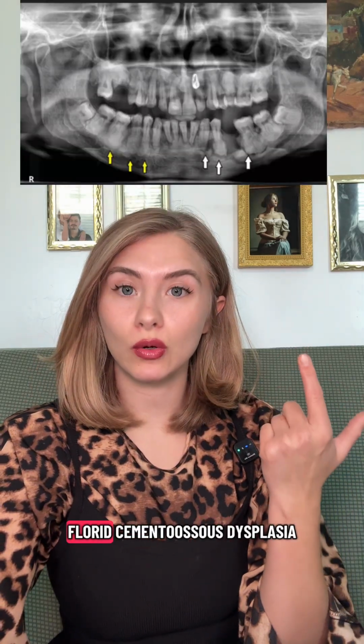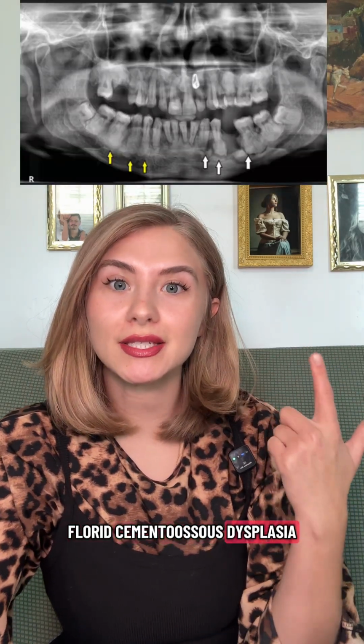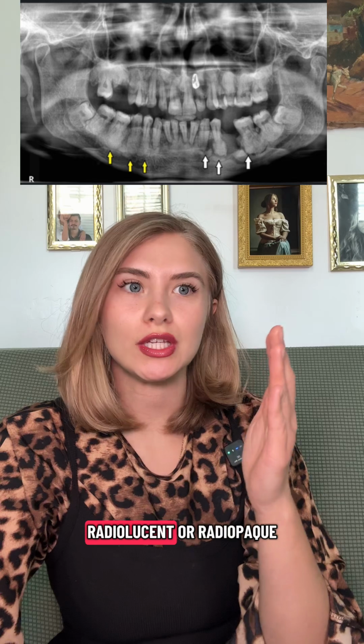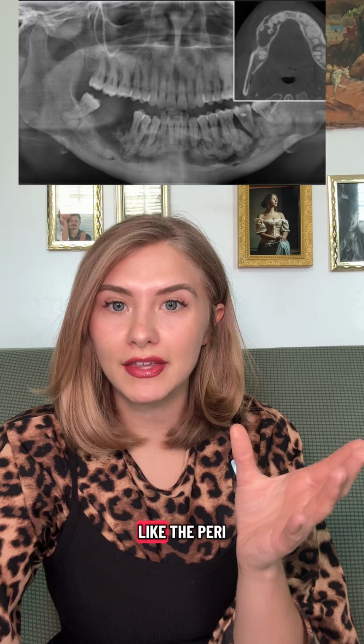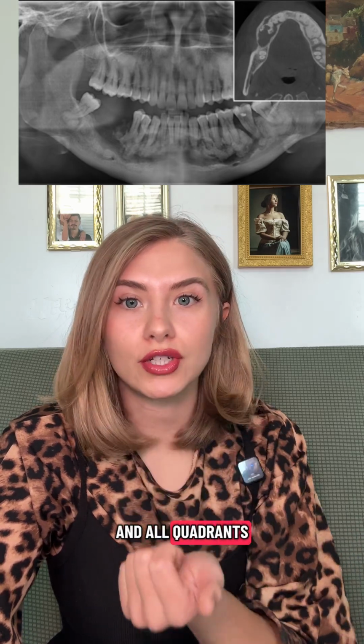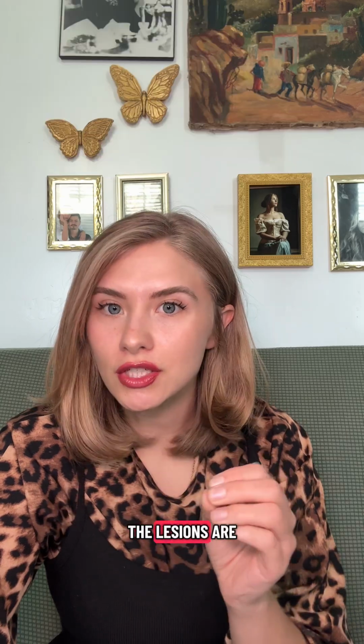Here we have florid cementoosseous dysplasia. It can be bilateral and multiple radiolucent or radiopaque lesions in the posterior jaws. It's kind of like the periapical cemental dysplasia, but it's widespread. And it can be both sides in all quadrants. The teeth are going to be vital. The lesions are usually asymptomatic unless it's infected.